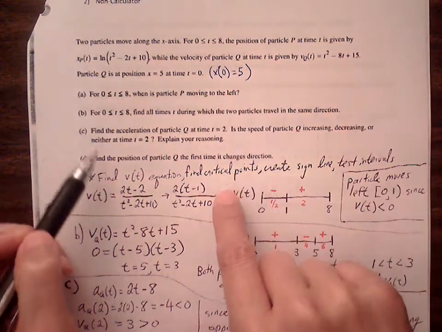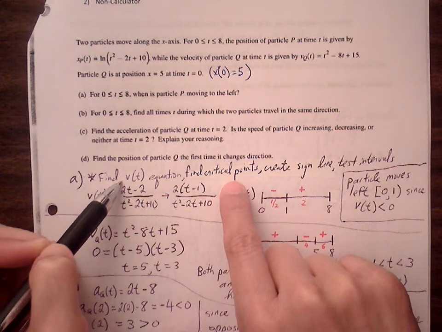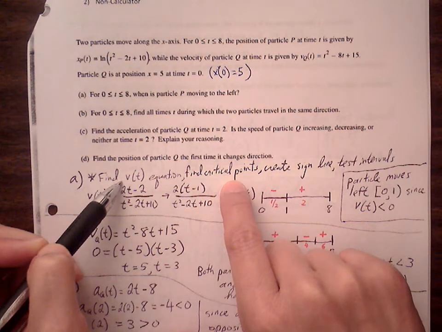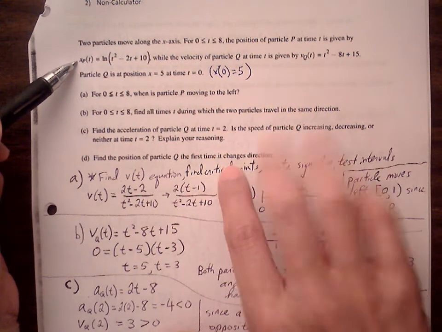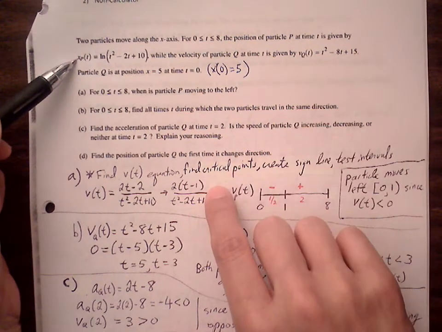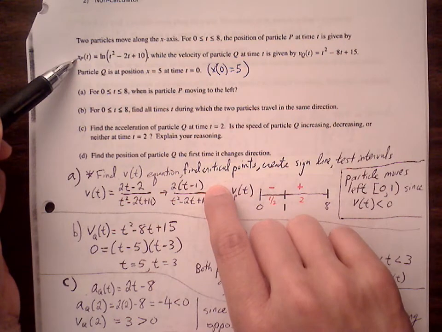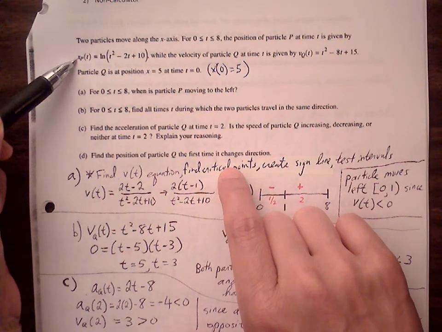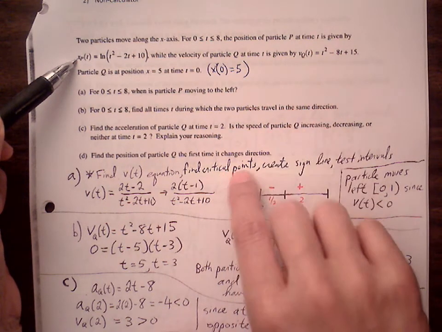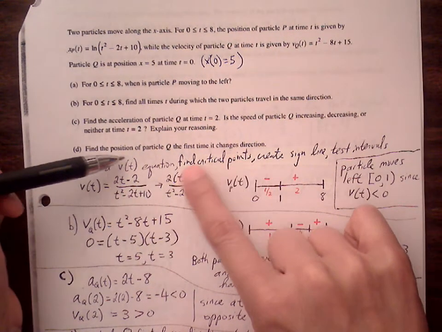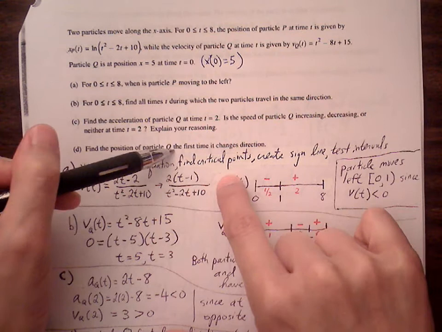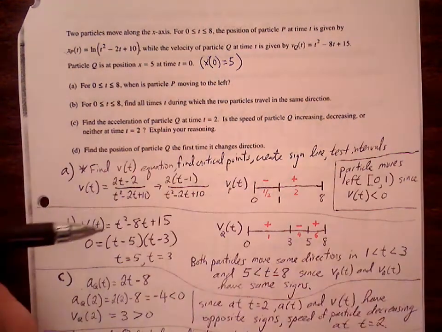So first thing is we're going to have to find our velocity function. We're dealing with particle P, and we're still sitting at the position form, so we have to get from position to velocity, and to do that we're going to find the derivative. So again, we're going to find the velocity function, find our critical points, create a sign line, and then test intervals.